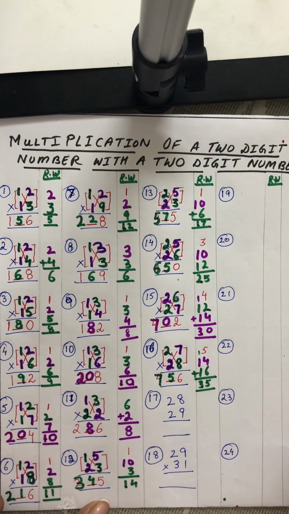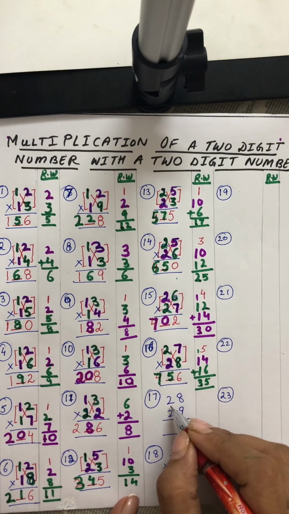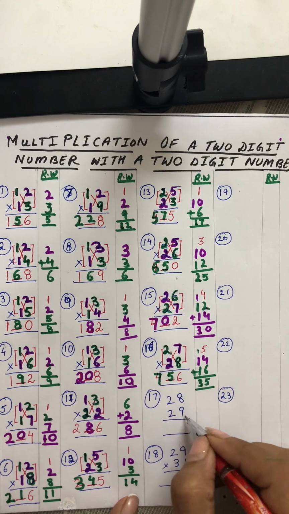When you write your exams, time is very important. So saving on time is also very important. So this is how you can practice this multiplication and save time while you're doing your calculations in the exam. Okay, moving further, I come to the next question, which is 28 multiplied by 29.